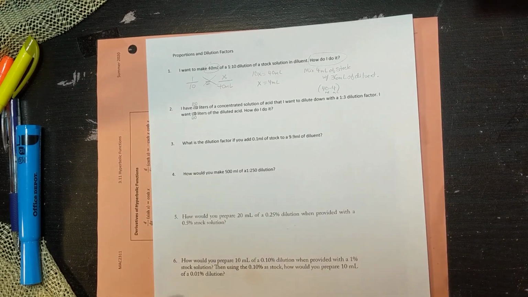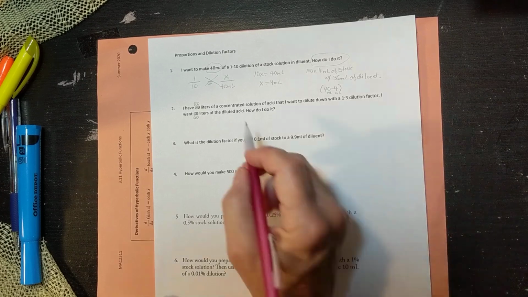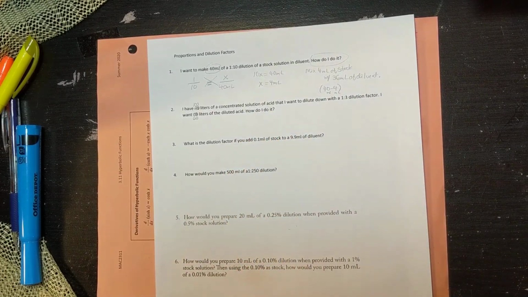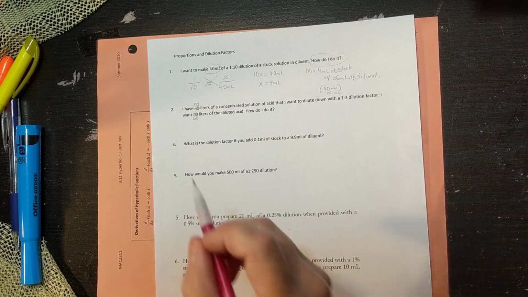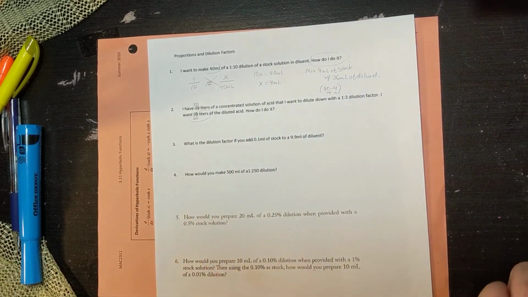All right, number 2. I have 100 liters of a concentrated solution, or the stock solution of acid, that I want to dilute down with a 1 to 3 dilution factor. I want 60 liters of the diluted acid. How do I do it? So 60 liters is what we want to end up with. Okay, that's kind of key to recognize.